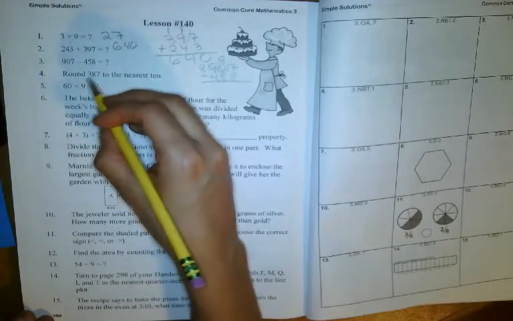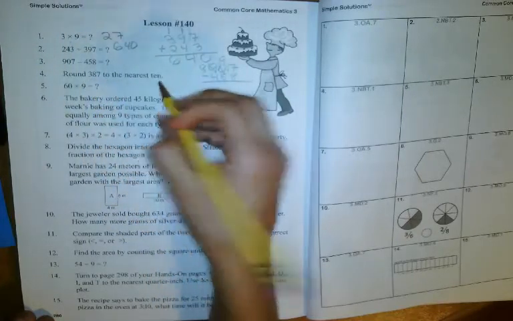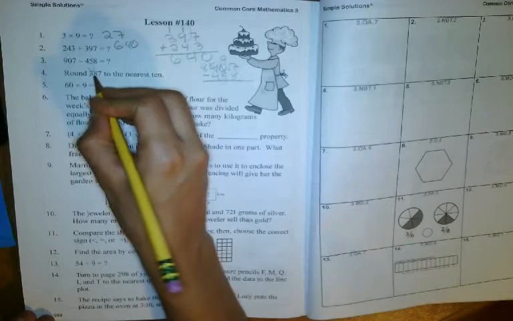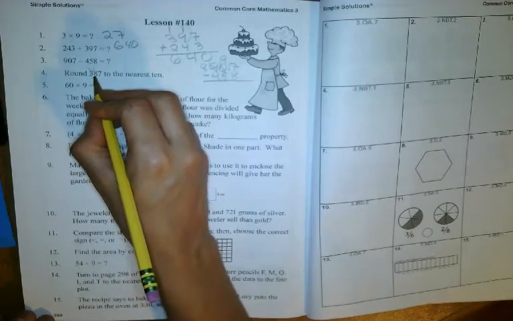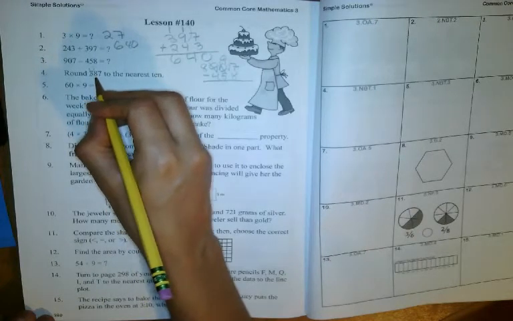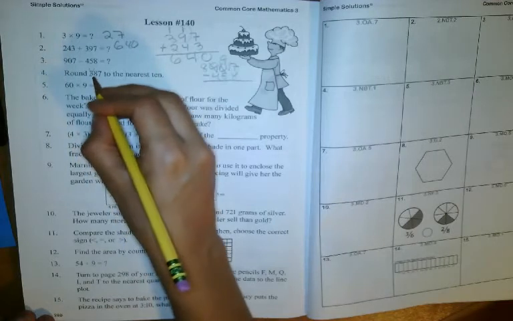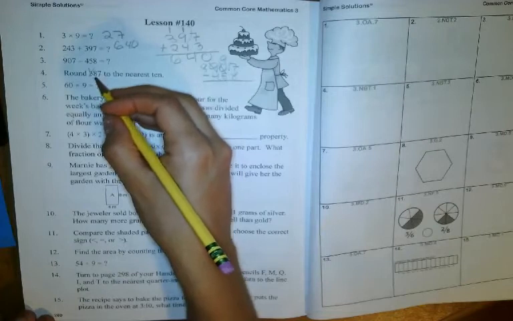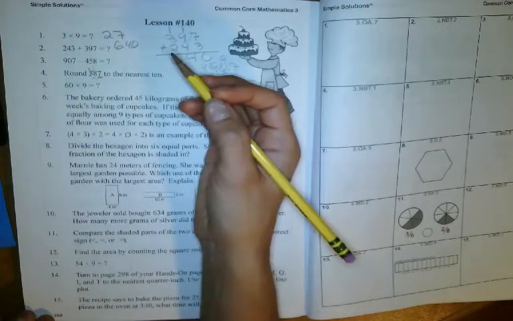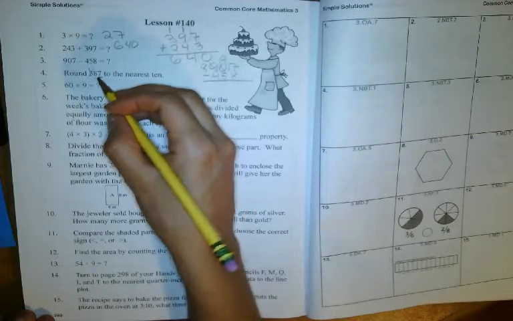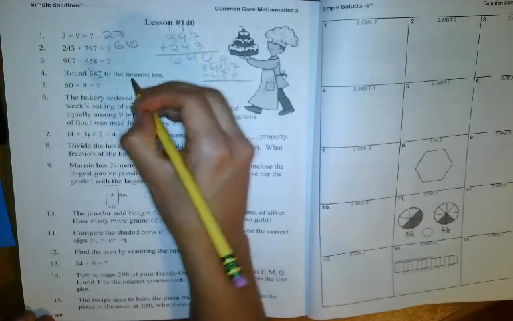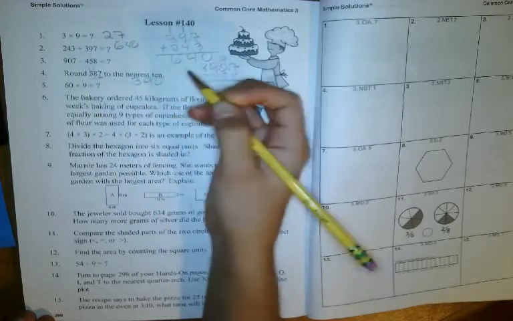Number 4, round 387 to the nearest 10. So the hundreds is not going to change, but the 10 is either going to be 80 or 90, because the nearest 10 is 80 or 90. If I'm rounding to the nearest 10, I look at my ones place. 7 is greater than 5, so I'm going to round up. It's going to be 390.